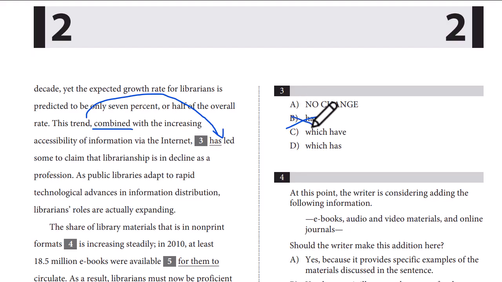That would be they have versus he has. And it's got to be part of the main clause with the dependent clause in between. So I wouldn't have a relative pronoun like which in there. I need this to be this trend has led some to claim that librarianship is in decline. A will be the correct answer. Singular, present perfect as part of the conjugated main clause, the main verb.